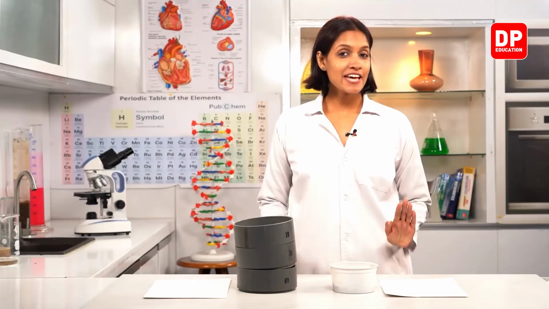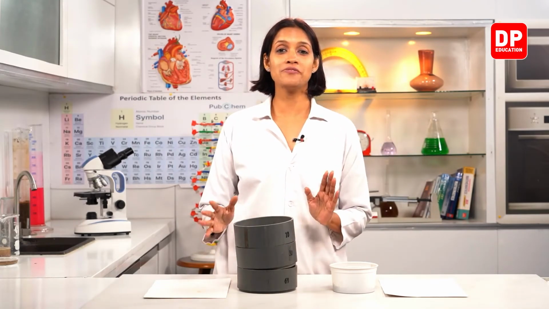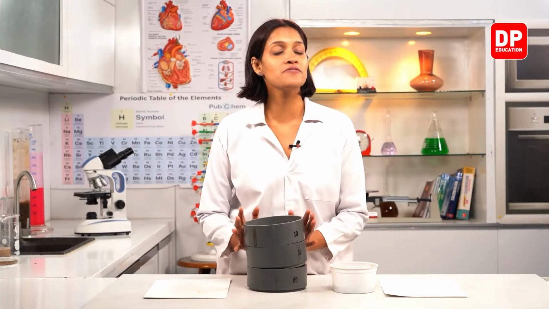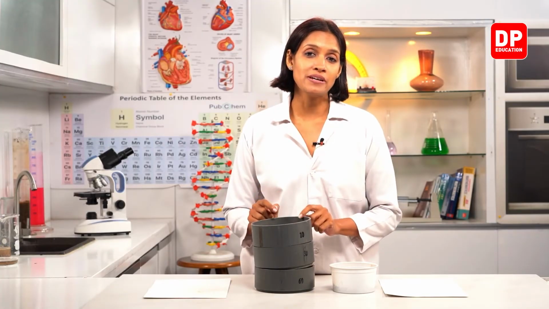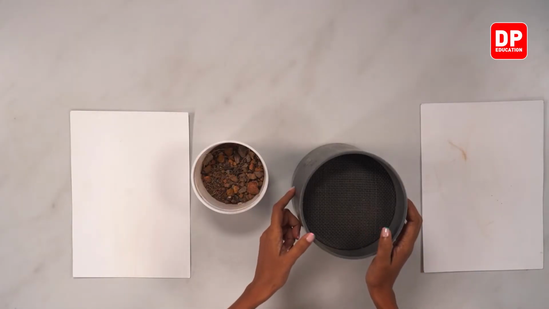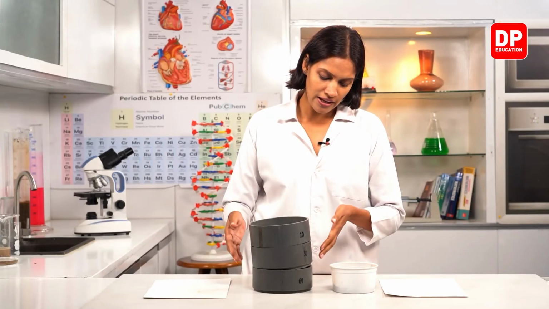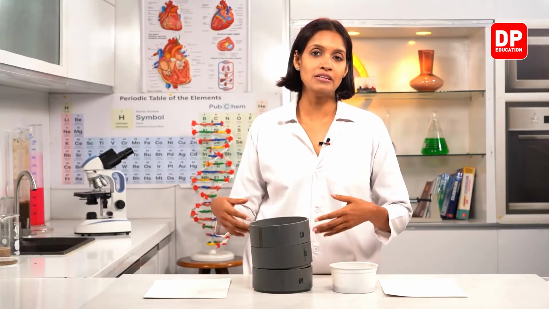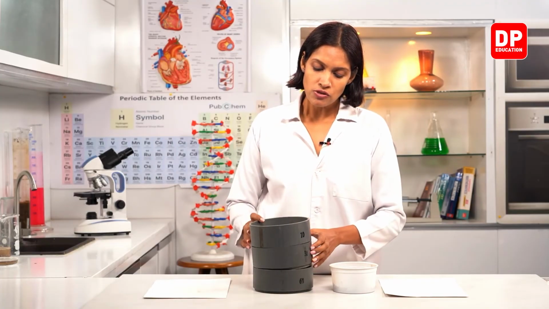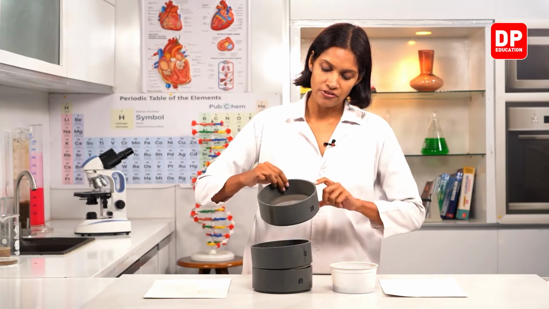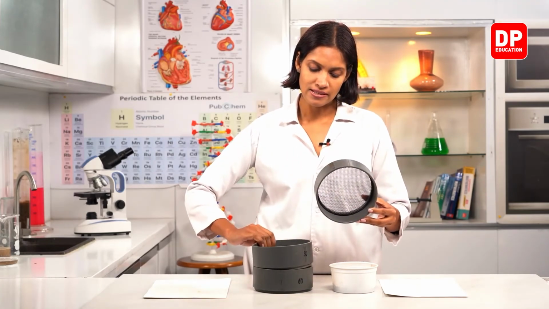Right, children? In this activity, I'm going to show you all how to use a sieve set. I already explained what a sieve set is. We can use this type of sieve set to separate soil into different samples according to their particle size, okay? Here I have 3 sieves, but in different sieve sets, there are different numbers of sieves used. So look at this topmost sieve. Now look at the size of the holes. And I will take the second one.